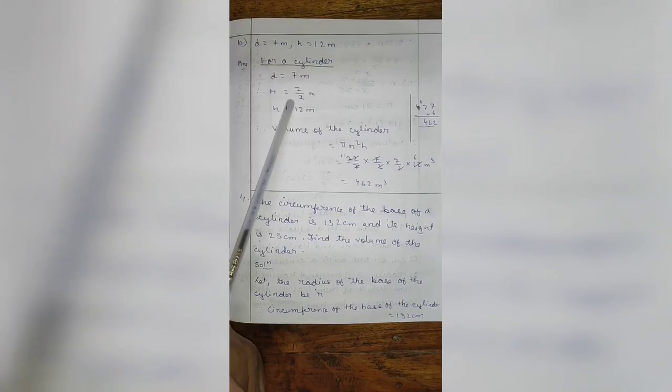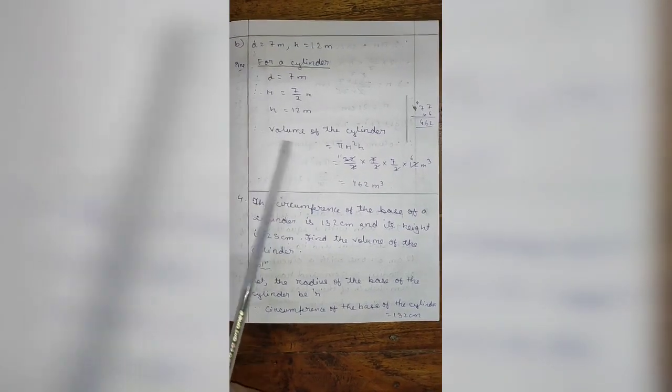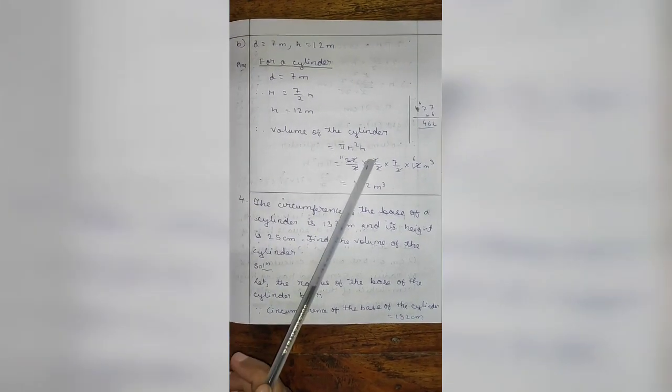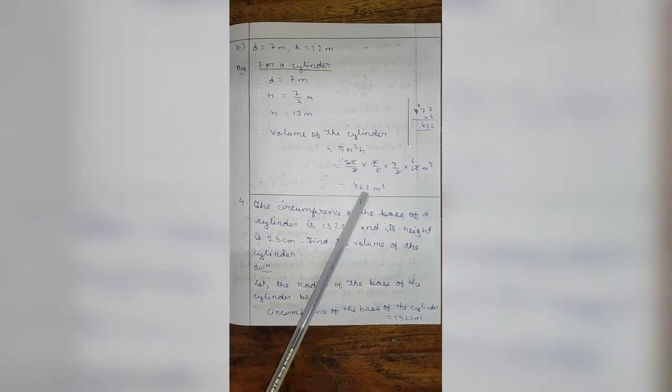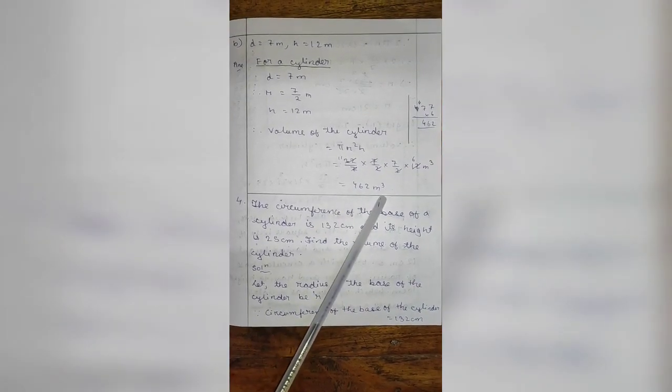Question number B, same way you will start. For a cylinder, diameter d equals 7 meter, radius 7 by 2 meter, height 12 meter. Therefore, volume of the cylinder is pi r square h, put the values, calculate, answer is 462 meter cube.